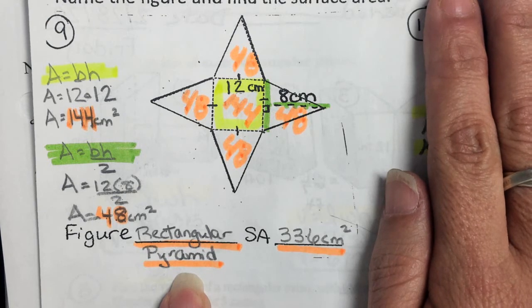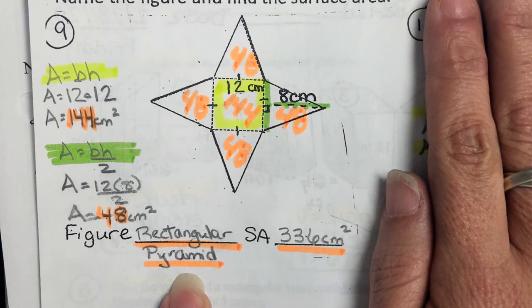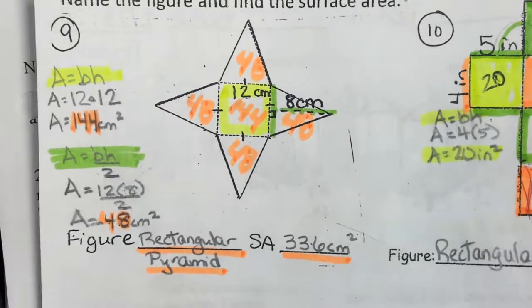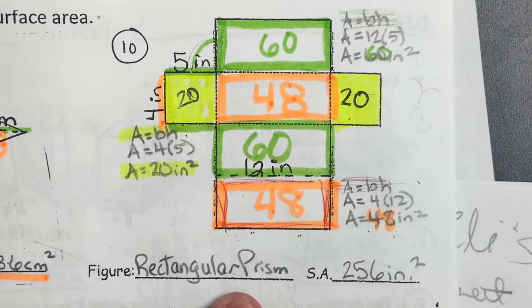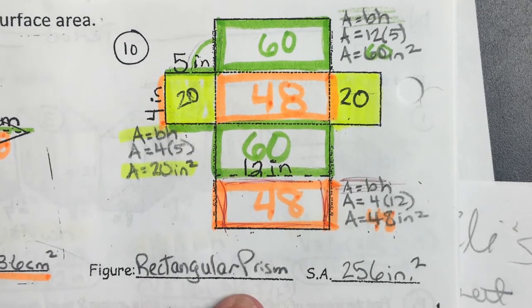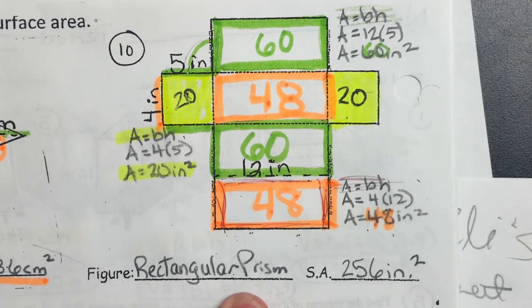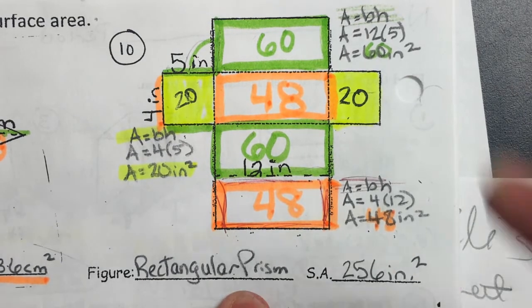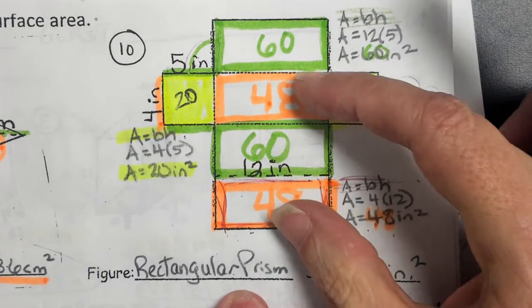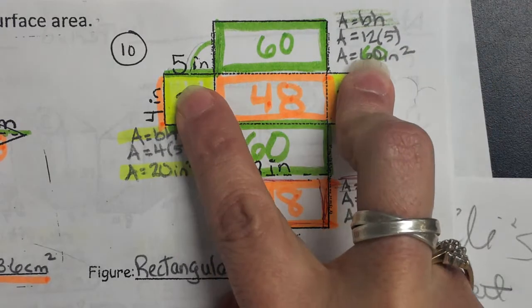Any questions on number 9? Okay. Number 10. It is a rectangular prism. I kind of think of it as like a tissue box. Opposite sides are the same. So, you can kind of see the numbers I filled in. I had 2 60s, 2 48s, and 2 20s.